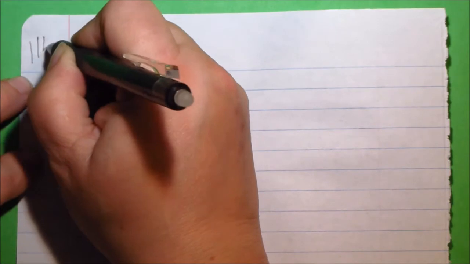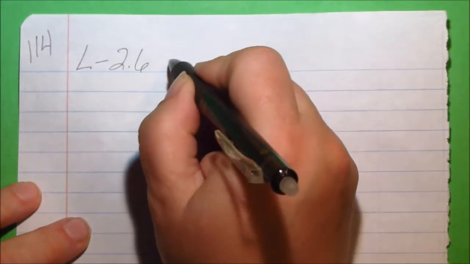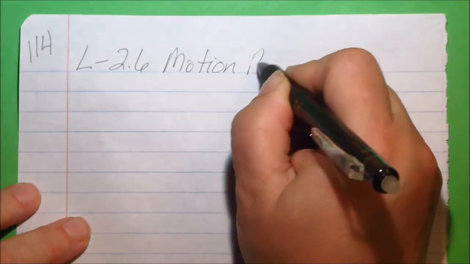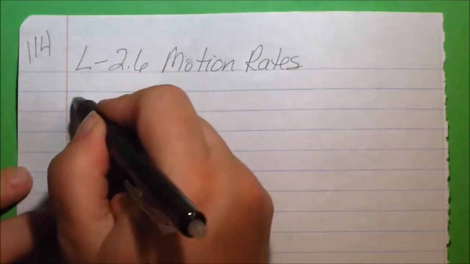This is lesson 2.6 out of the Rates, Ratios, and Statistics book. In my class, this starts on page 114, and lesson 2.6 is titled Motion Rates. All right, warm up.